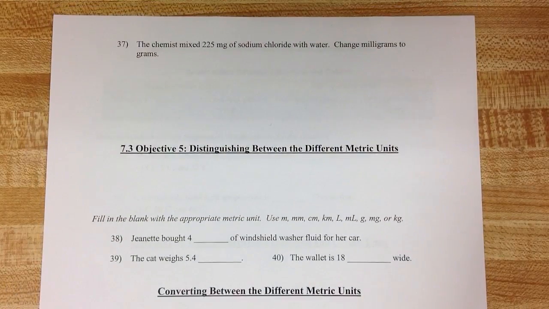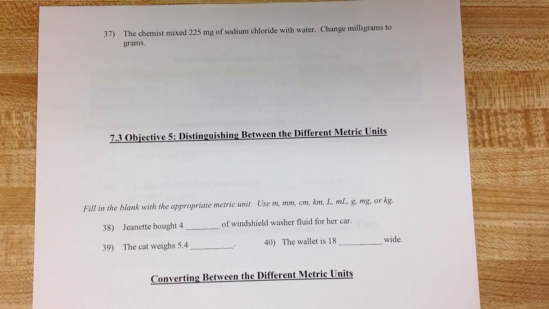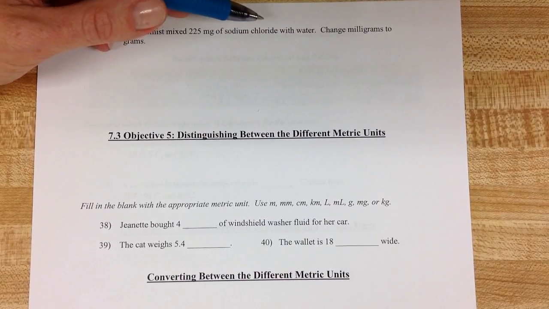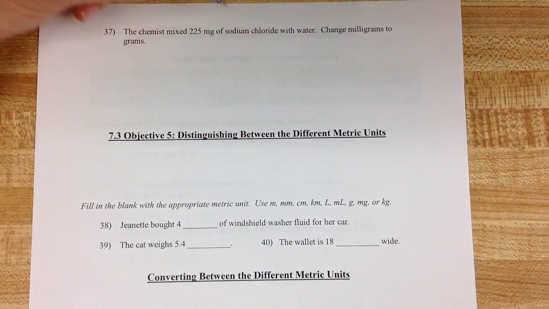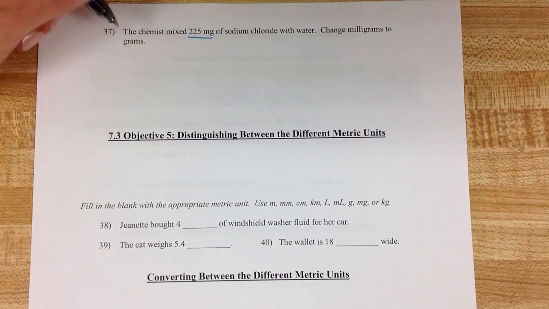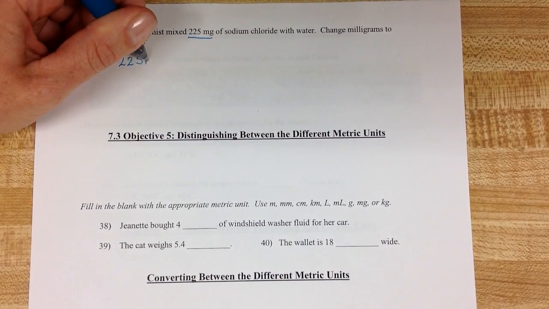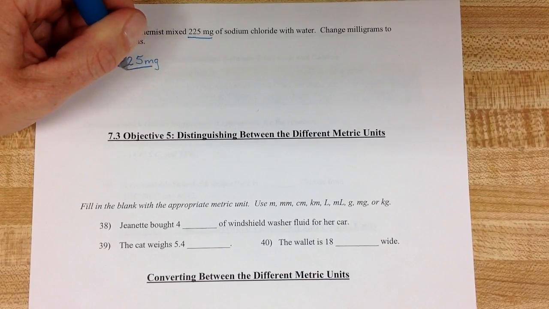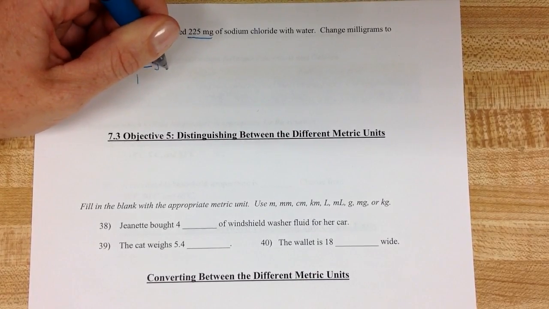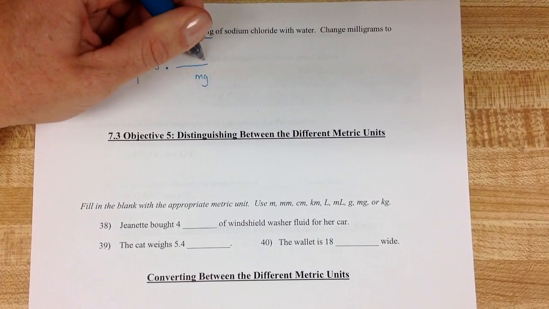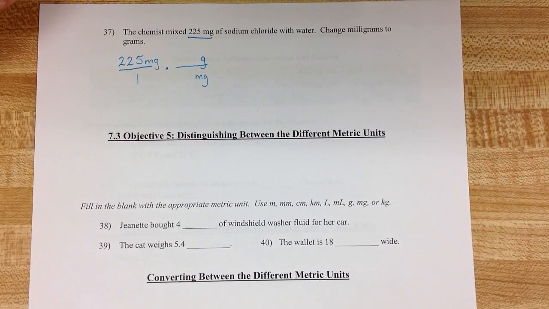In this next example, we're talking about a chemist who has mixed 225 milligrams of sodium chloride with water, and they want us to change these milligrams into grams. So 225 milligrams over 1. I want the milligrams to go away, the grams to appear.